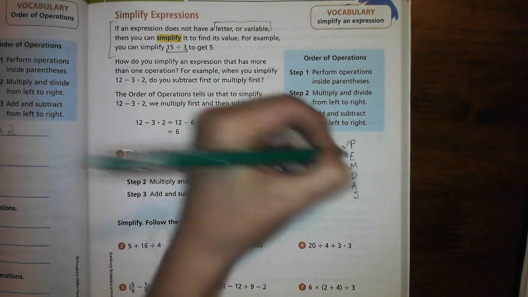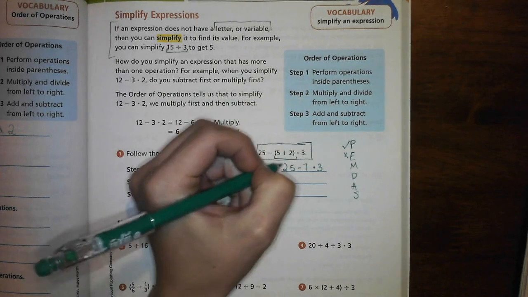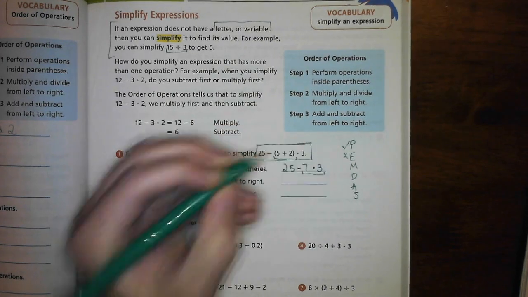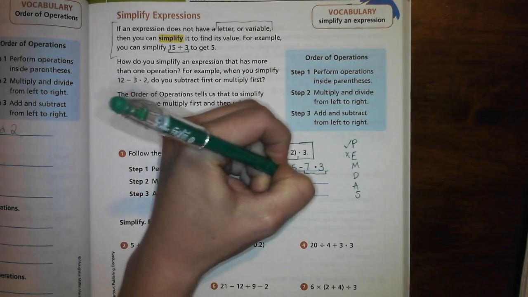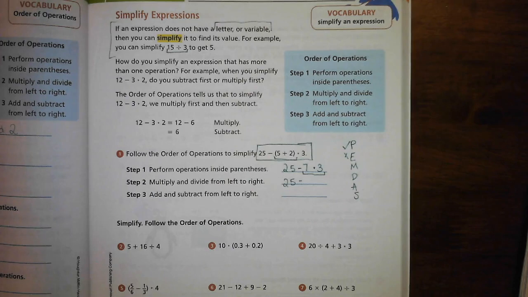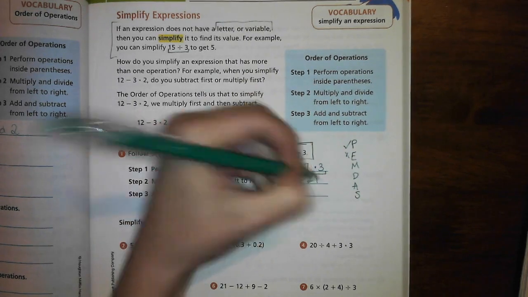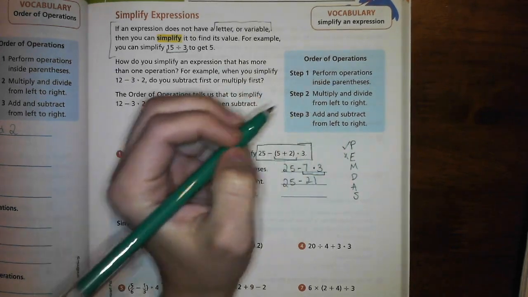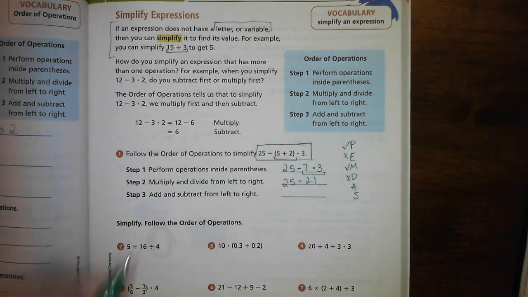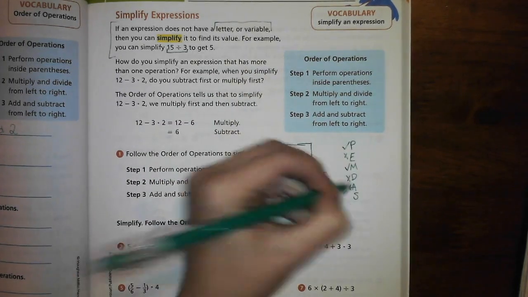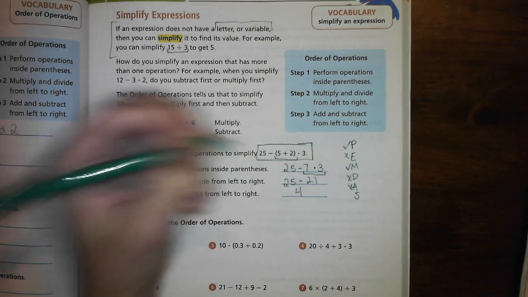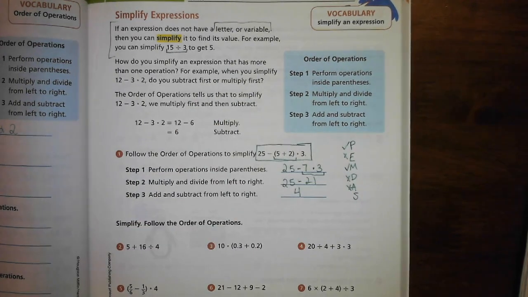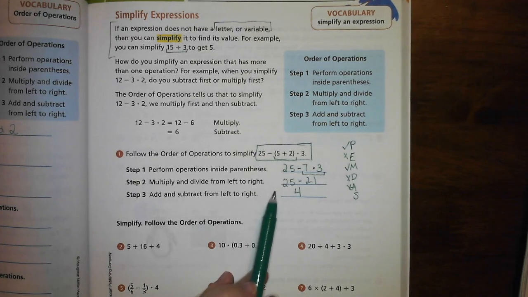There's no exponents. Next, we need to multiply. So I'm going to multiply and then rewrite. So we have 25 minus, what is 7 times 3? 21. I've done my multiplication. There's no division. There's no addition. There is subtraction. So then my last operation would be 25 minus 21, which is 4. That is how you simplify an expression.